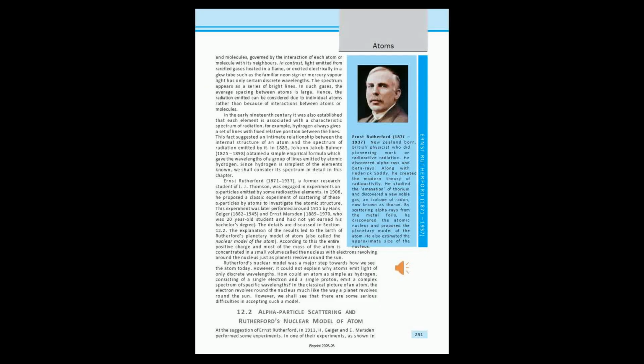Ernst Rutherford, a former research student of J. J. Thomson, was engaged in experiments on alpha particles emitted by some radioactive elements. In 1906, he proposed a classic experiment of scattering of these alpha particles by atoms to investigate the atomic structure. This experiment was later performed around 1911 by Hans Geiger and Ernst Marsden. The explanation of the results led to the birth of Rutherford's planetary model of atom, also called the nuclear model of the atom. According to this, the entire positive charge and most of the mass of the atom is concentrated in a small volume called the nucleus, with electrons revolving around the nucleus just as planets revolve around the sun. Rutherford's nuclear model was a major step towards how we see the atom today.